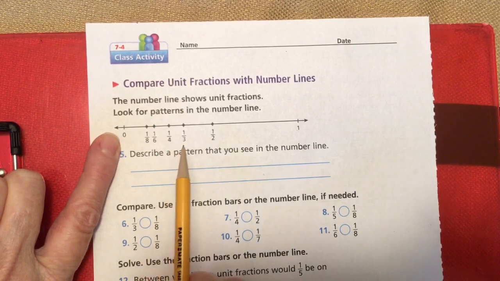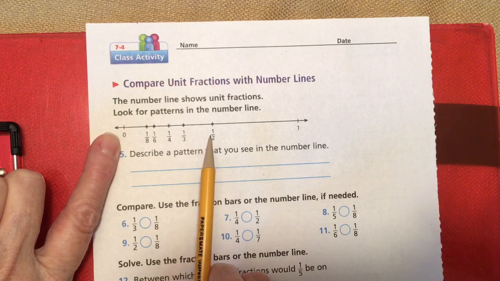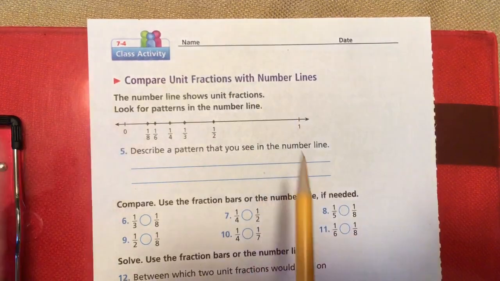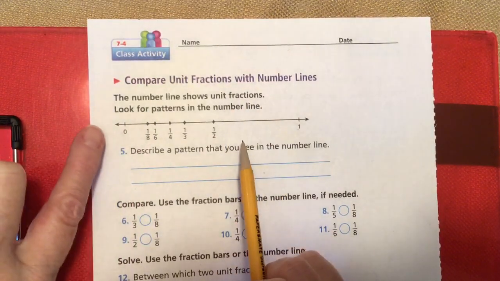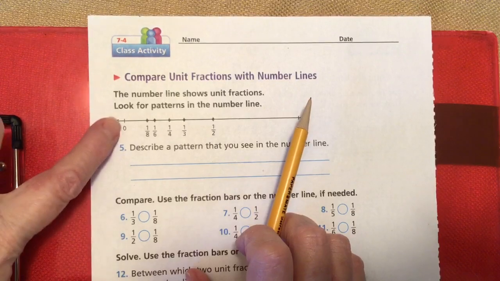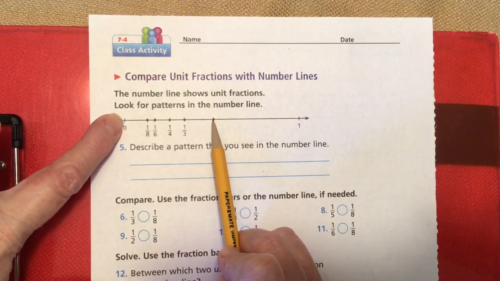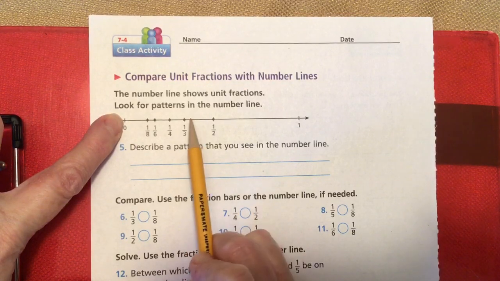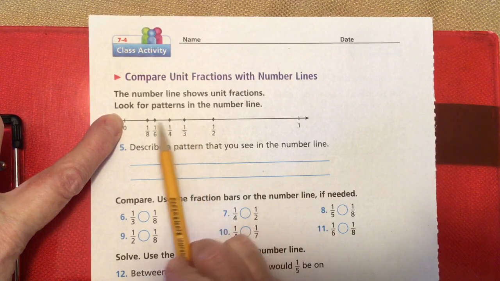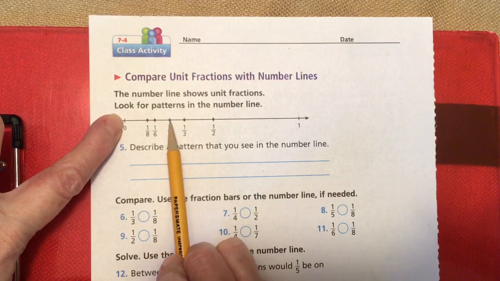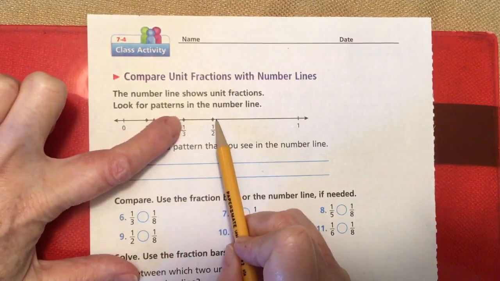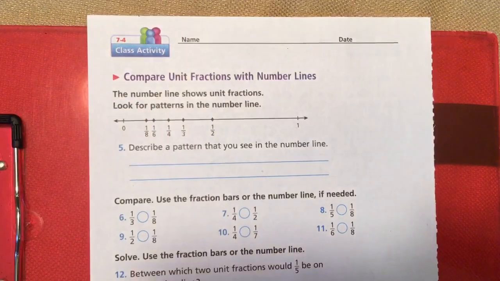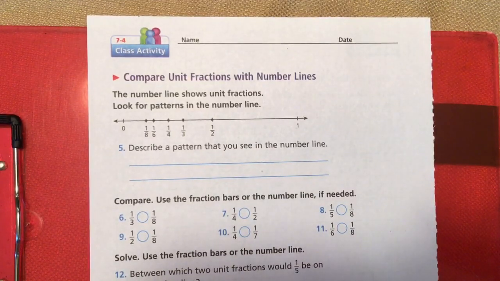The spaces between the unit fractions get smaller and smaller as you move to the left. So, for example, the space between 0 and 1/2, it's pretty huge. The space between 0 and 1/3, it gets smaller. Between 0 and 1/4, it gets smaller. And then if you just compare between the two unit fractions, the space keeps getting smaller as well. So those are some noticings that I have.